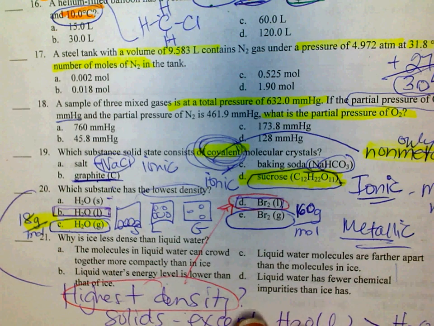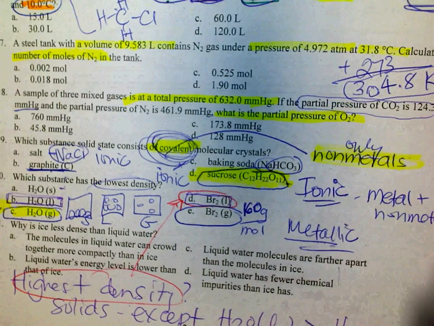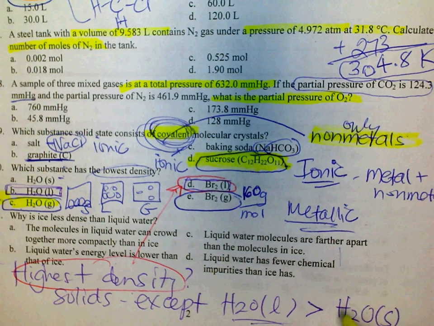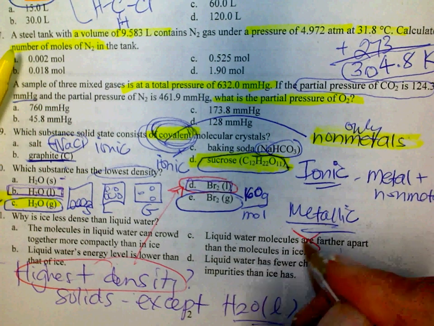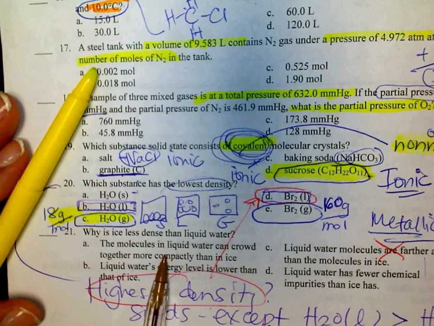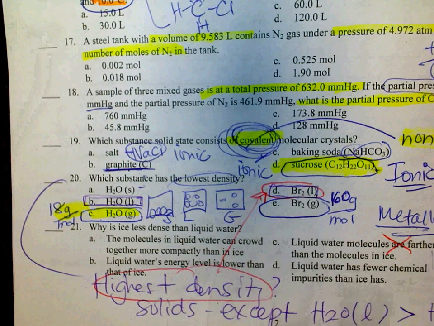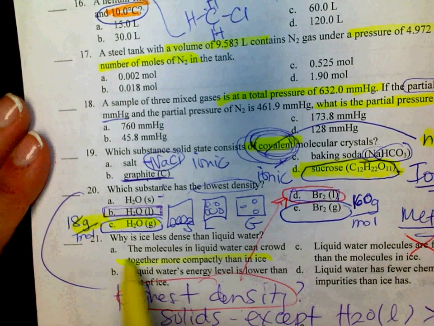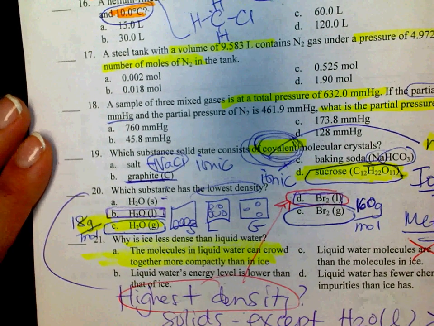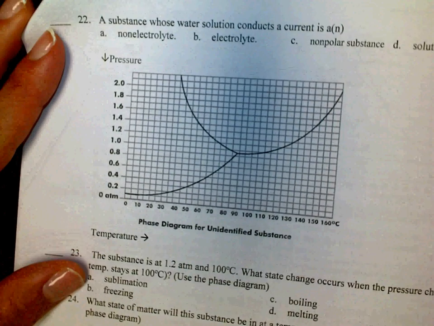All right. Thank God. The correct answer is A: liquid water molecules are close together, the molecules in liquid water crowd together more compactly than in ice. Isn't that what I was telling Hunter? Yes.